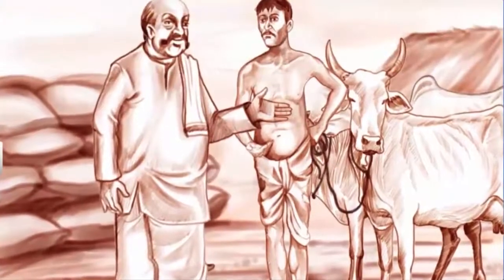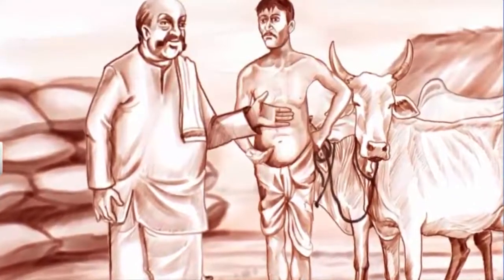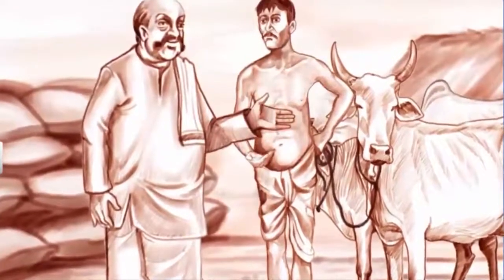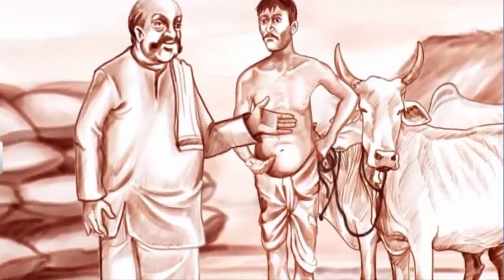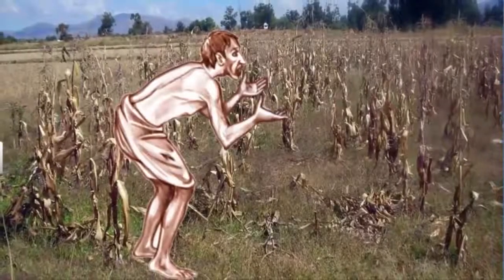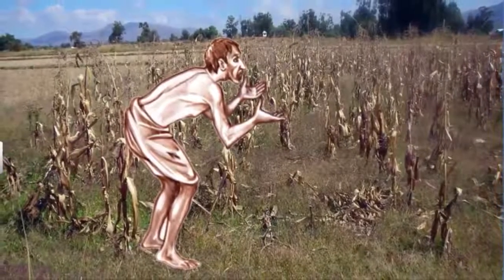To buy seeds, every year Hariya takes a loan from the local money lender, who charges high rates of interest. Every year, Hariya prays for a good crop.